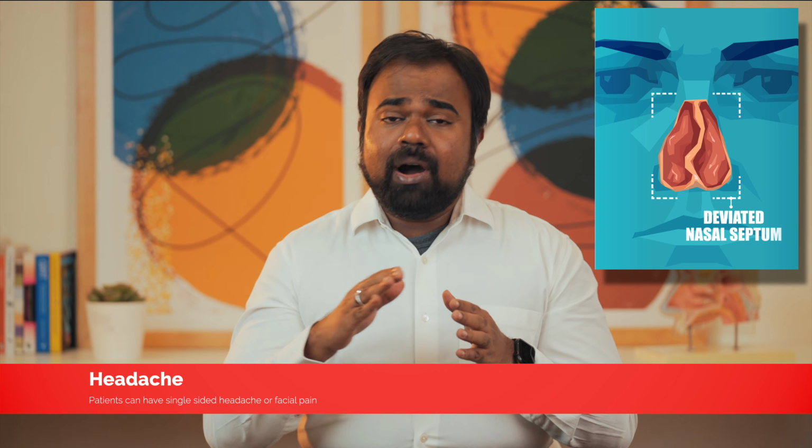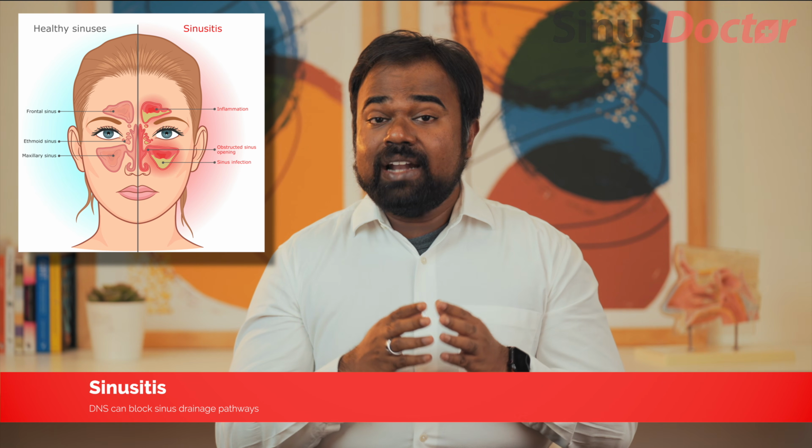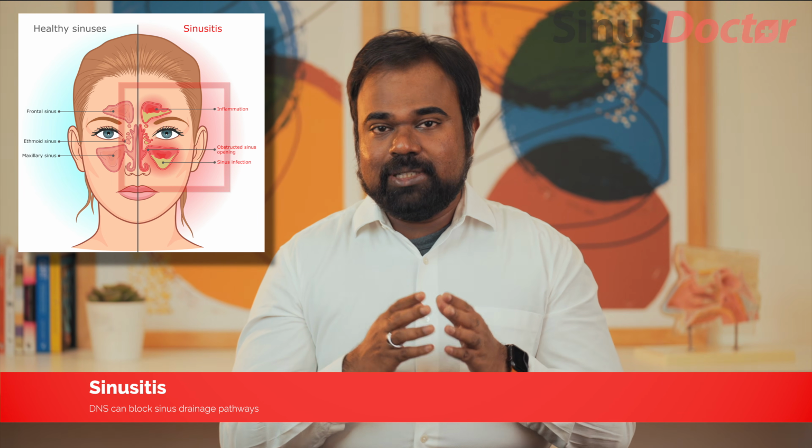Patients with deviated nasal septum can experience single-sided facial pain or headache. This is a little bit of a controversial topic. This is said to be happening because the deviated part of the septum, when it presses against the natural swellings in the nose, that is the turbinates, can cause this kind of a headache. If the deviated part of the nasal septum blocks the sinus drainage pathways, it can lead to sinusitis, and the patient can start having sinusitis symptoms.